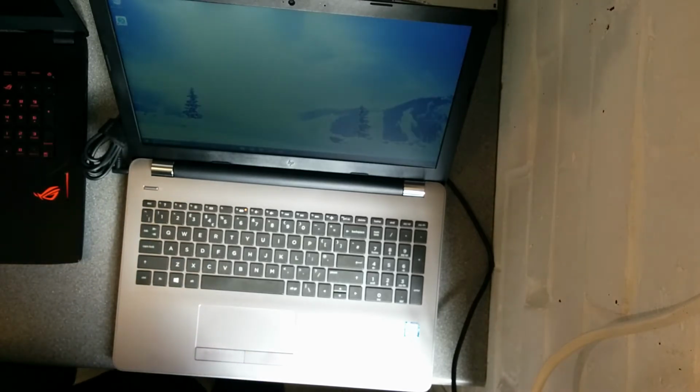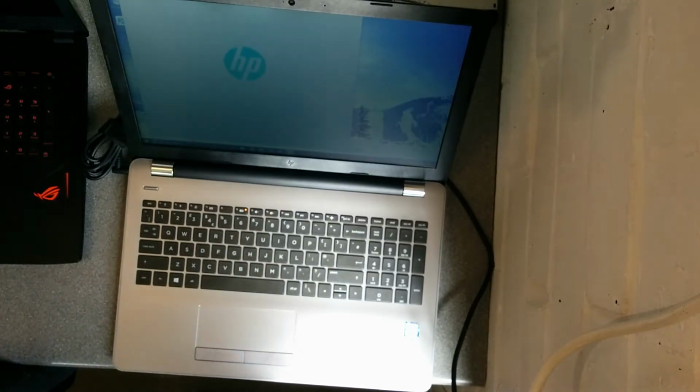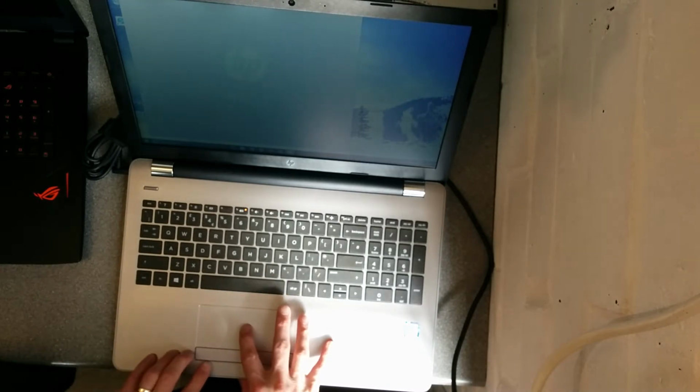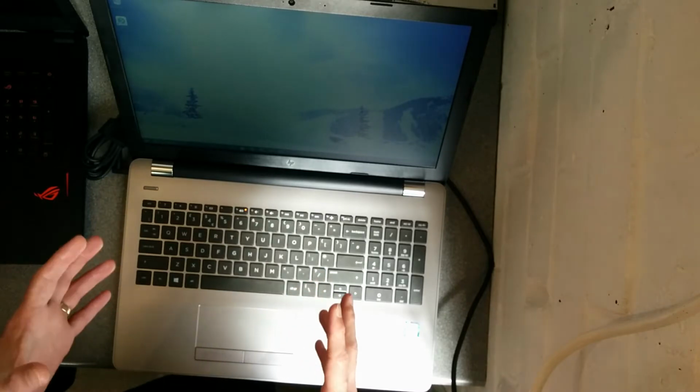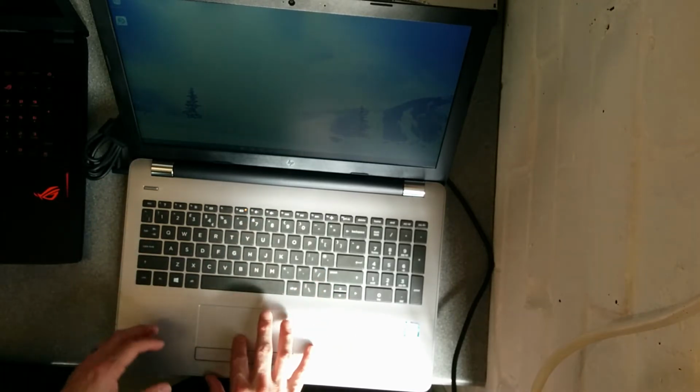To be honest, with Windows 10, this is a horrible experience. You shouldn't have to wait this long just to get into your desktop. Right, so I'm going to do, hopefully, all the things that I did previously.